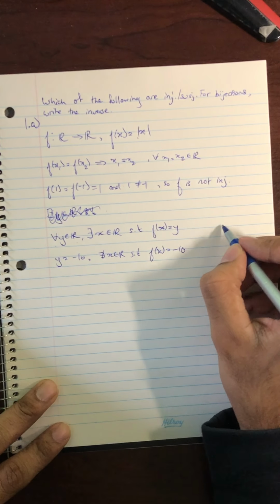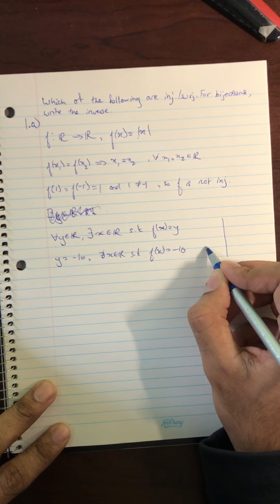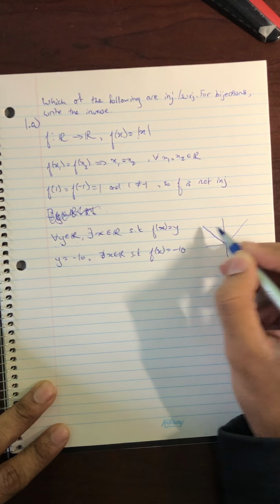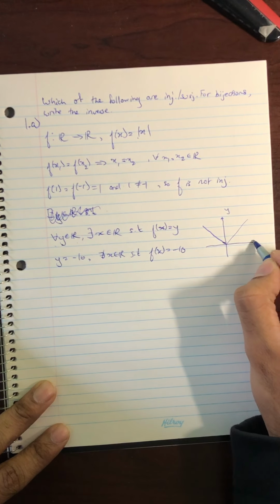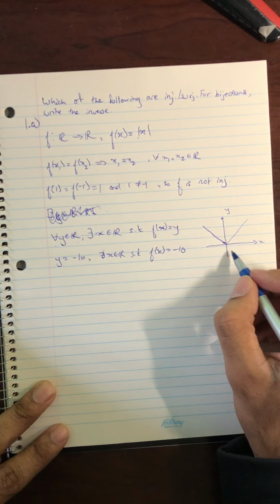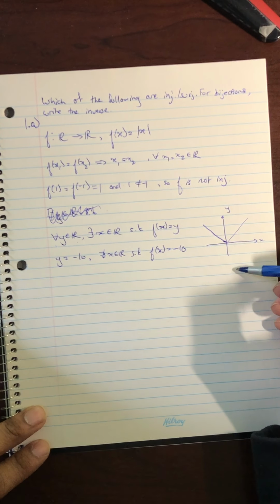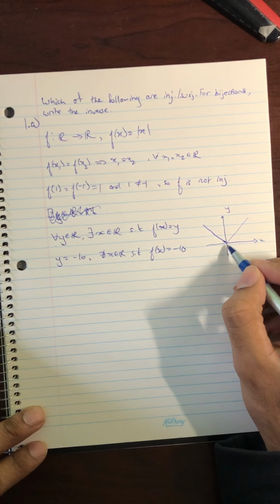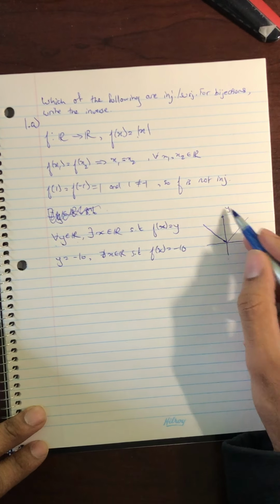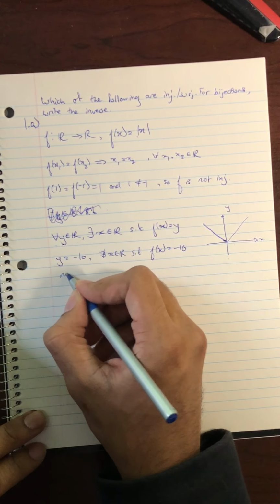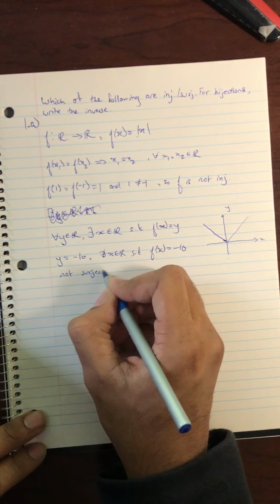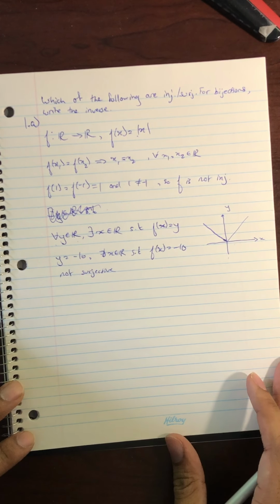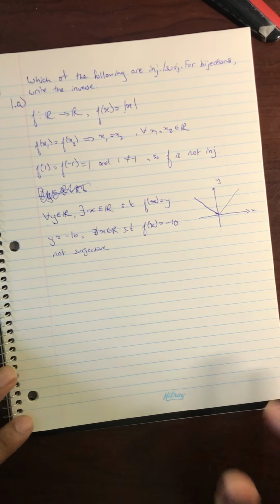Why is that? Well, let's draw a picture of our absolute value function here. This will be our absolute value function. You note that there are no negative values in the image of the function. It does not hit any of these negative y values. So it's not surjective. Okay, moving on.